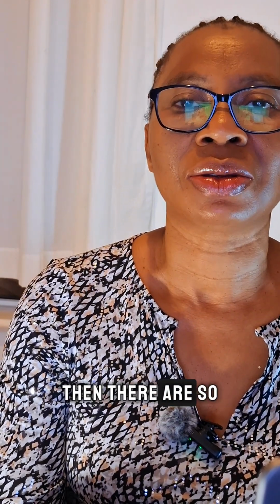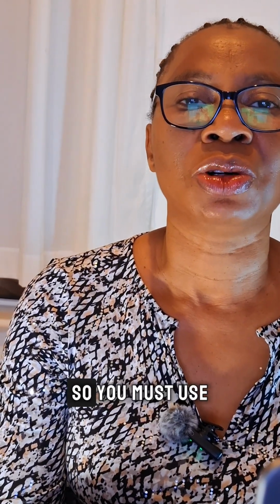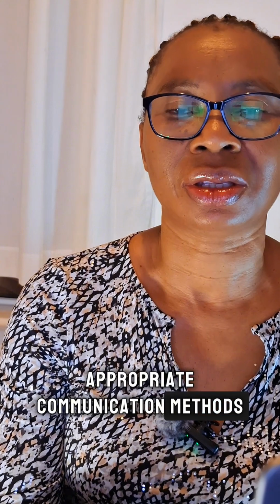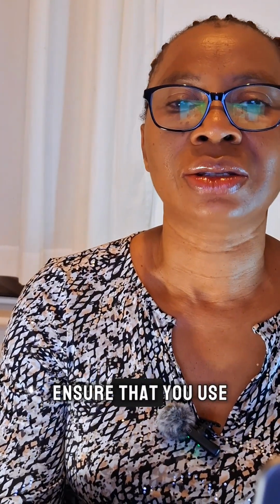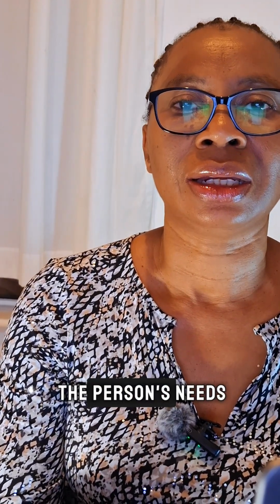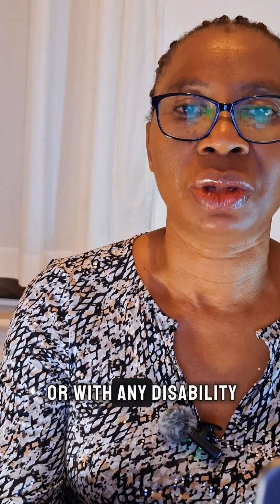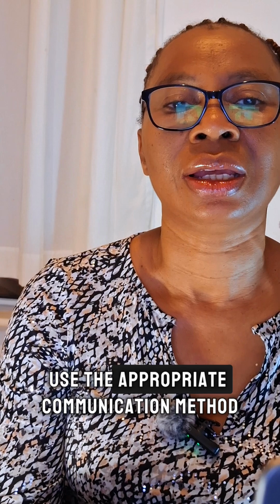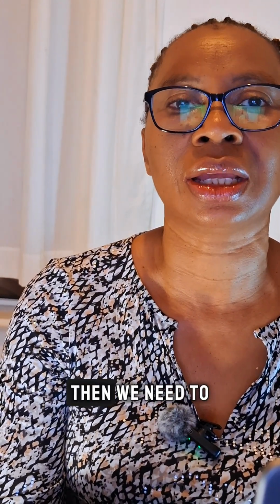Then there are so many methods in communication. We have the verbal, the non-verbal, written, visual, and digital. So you must use appropriate communication methods if you want to be effective. Ensure that you use a particular method that would match the person's needs. When you are speaking to someone with dementia or with learning disability, use the appropriate communication method that will meet the individual's needs.